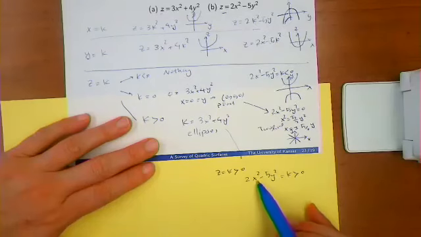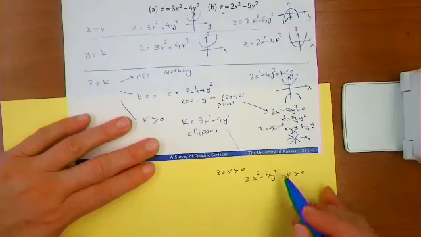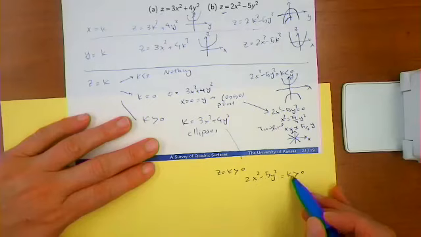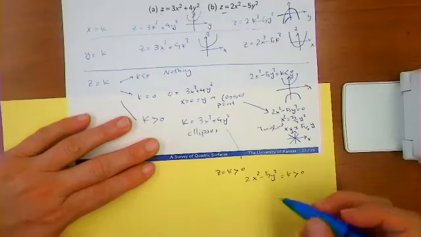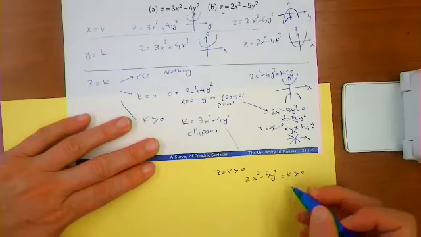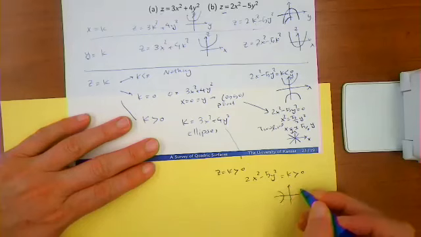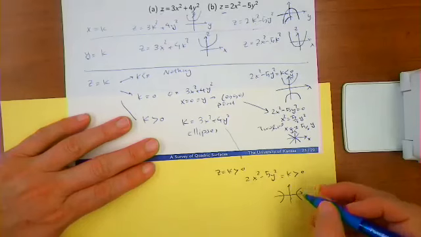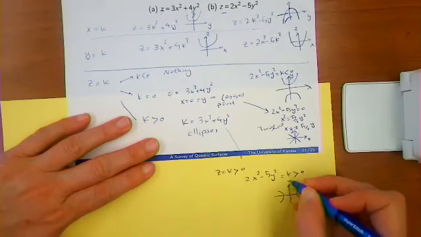Here, if I plug in x equal to 0, I will not get any y value because a negative value should not be equal to a positive value. But if I plug in y equal to 0, I will get two x values. So it looks like this in the x, y plane.